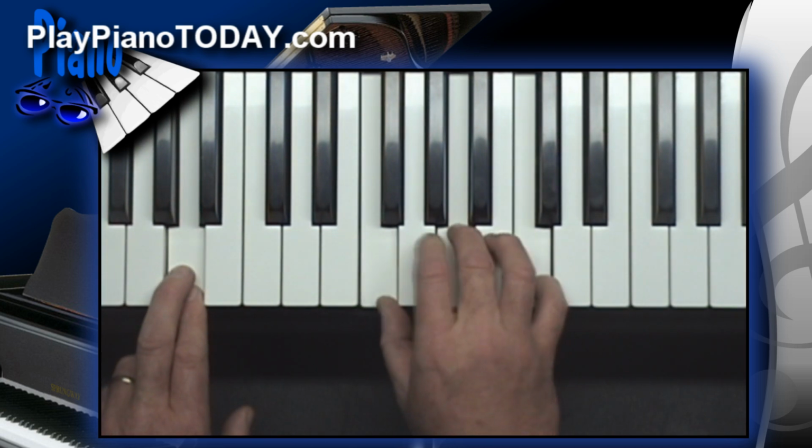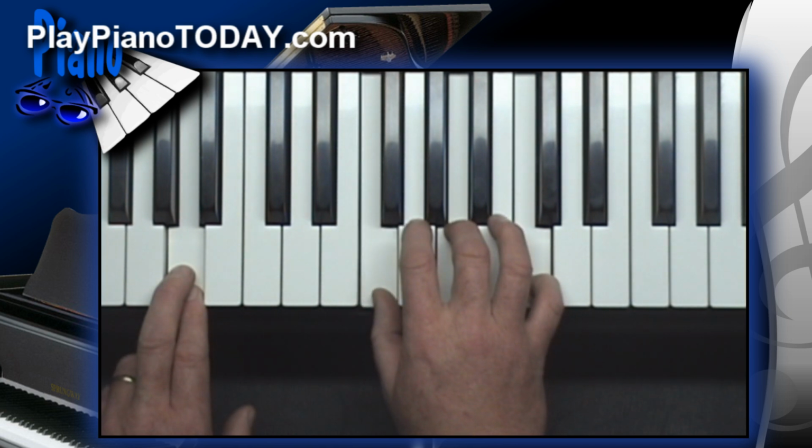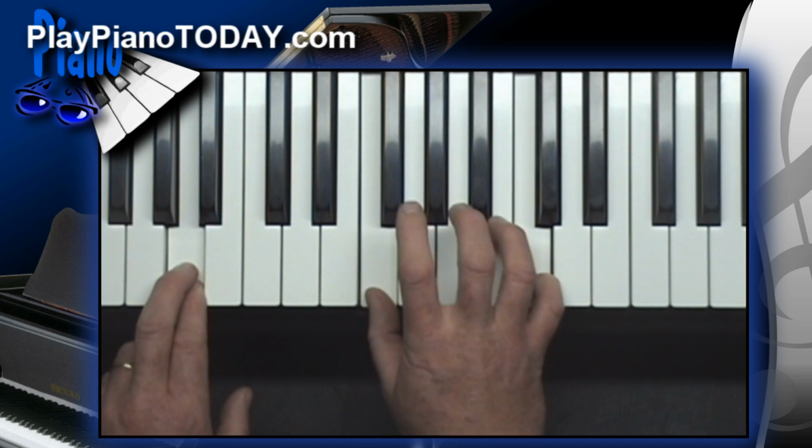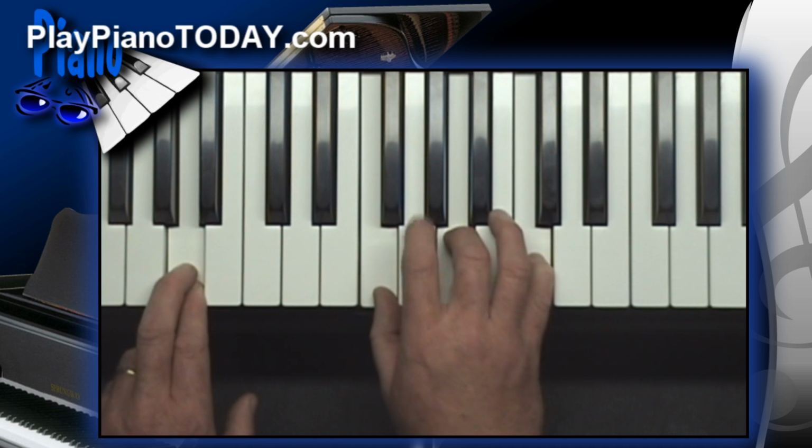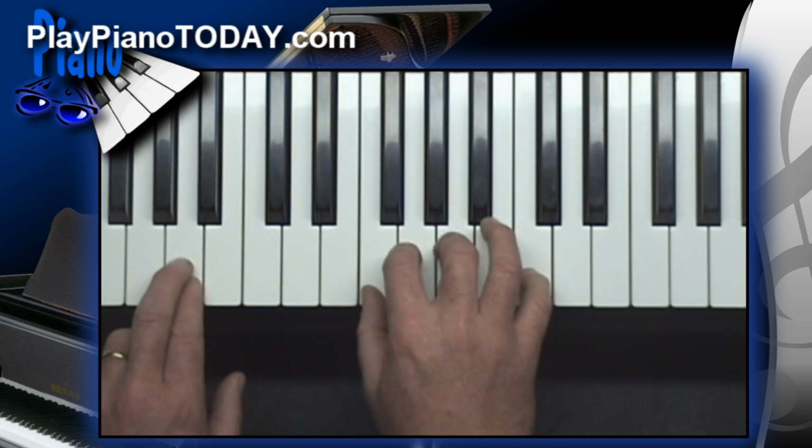You can add the second of the chord, right? What's the second? Well, here's the root, here's the third, here's the fifth. It's got to be here, huh? Here's the second. Listen how nice that is.